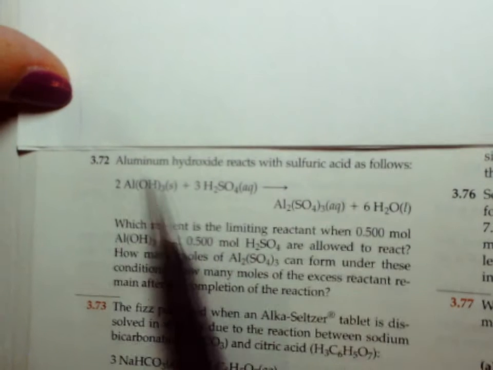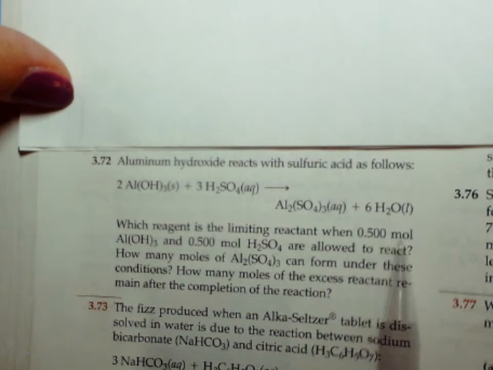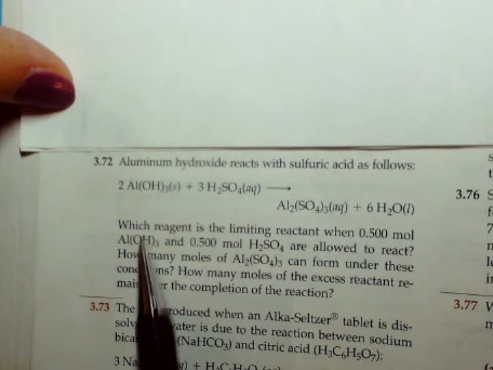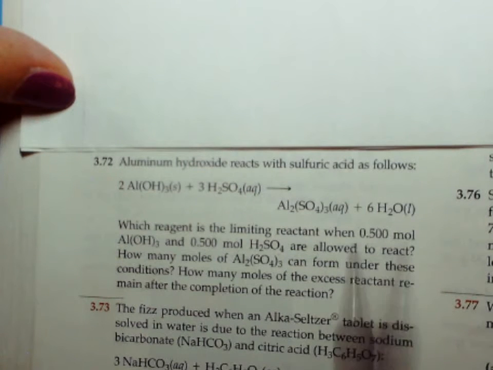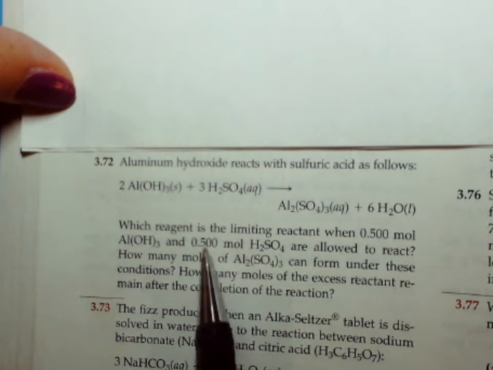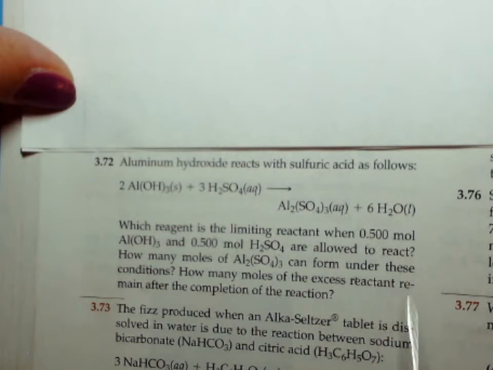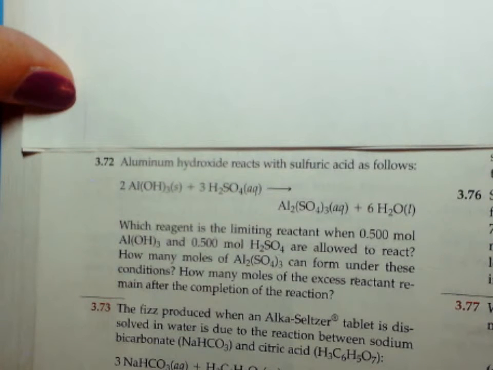Okay, so anytime that you see two givens, right? So which reactant is a limiting reactant when 0.5 mole of aluminum hydroxide and 0.5 mole of H2SO4 are allowed to react? So when we used to teach this in honors, I would say to them, if you see one given, do one fence post. If you see two givens, guess how many fence posts you do? 2.